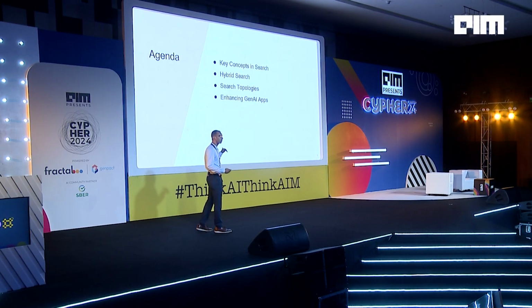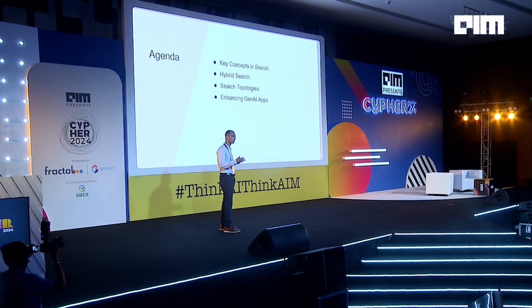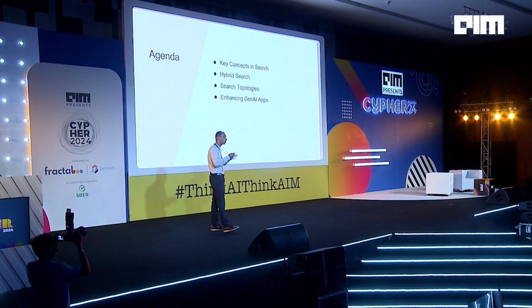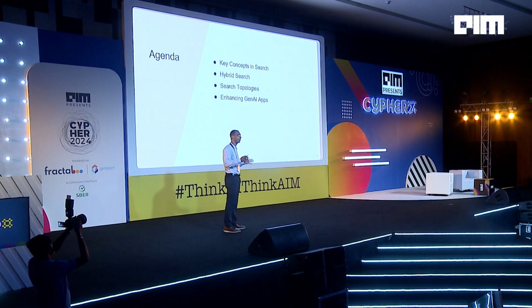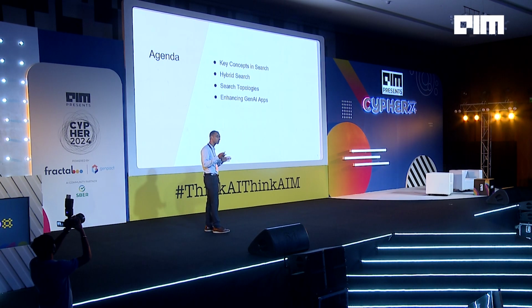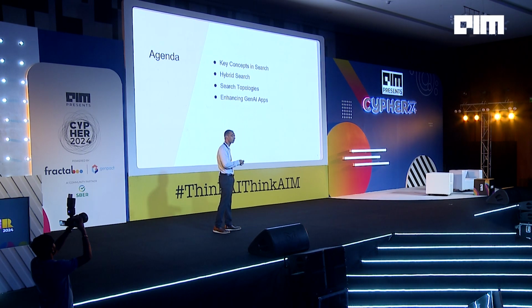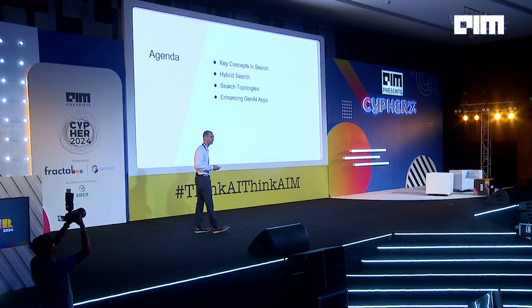Let's get started. Before we delve into how you can enhance GenAI applications using hybrid search, I'd like to talk about key concepts in search so that we are all on the same page. Once we do that, let's understand what is hybrid search. After that, let's look at the various search topologies that are available and how you can do hybrid search across each of these topologies. And finally, let's look at a few examples of how you can enhance a GenAI application using hybrid search. So let's start with the basics.